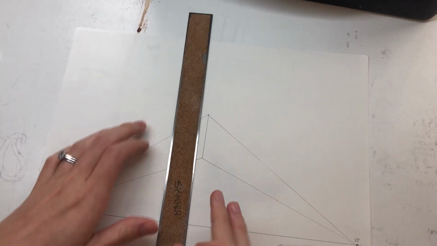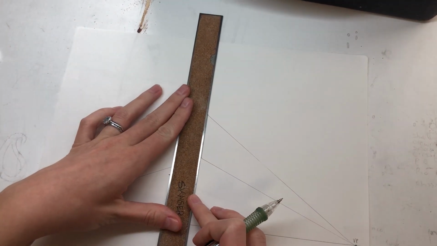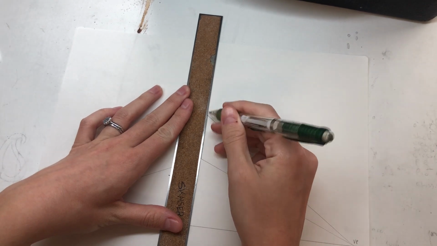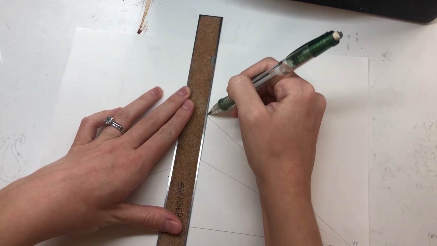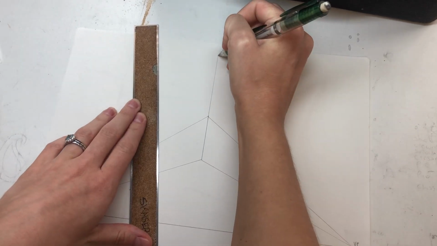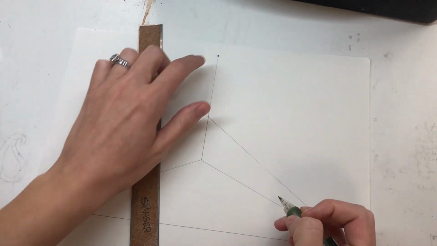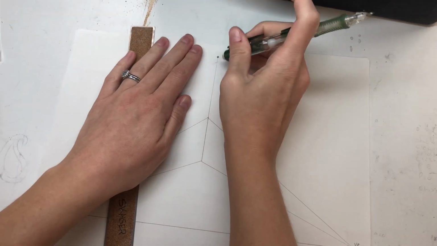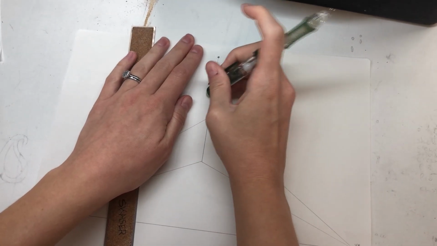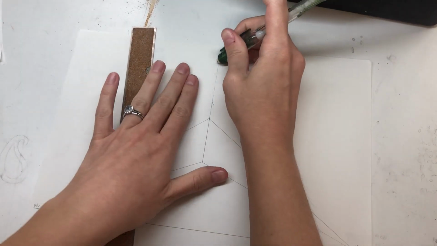And what you do for that, to find that guy out, is you're going to take that first initial edge corner that you've drawn, that vertical line, and you're going to extend it up until however high up you want that 3rd vanishing point. And this would be a dotted line in the sense that we would not see this. This is merely a guideline.